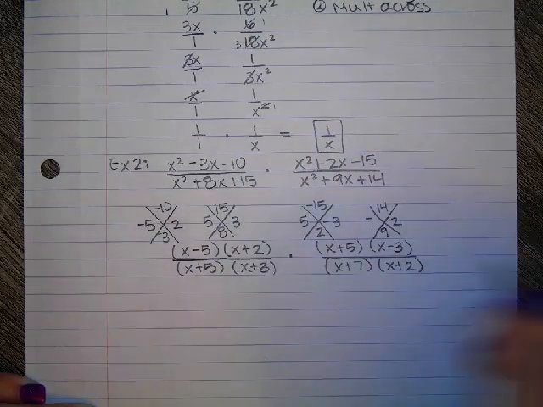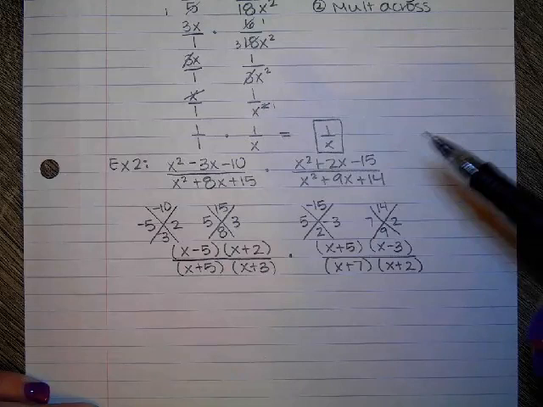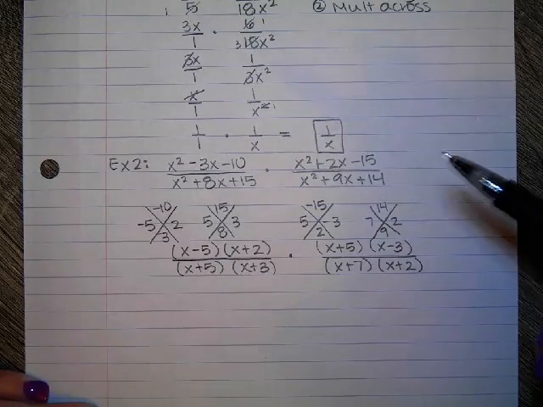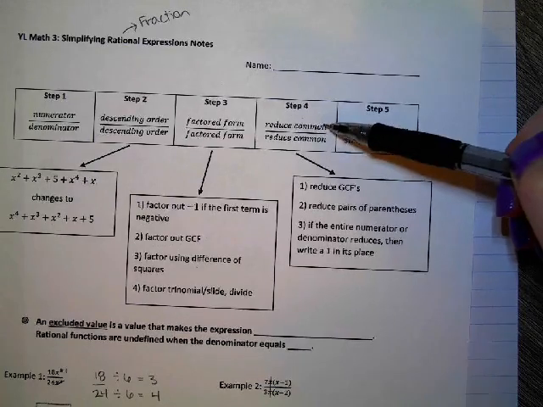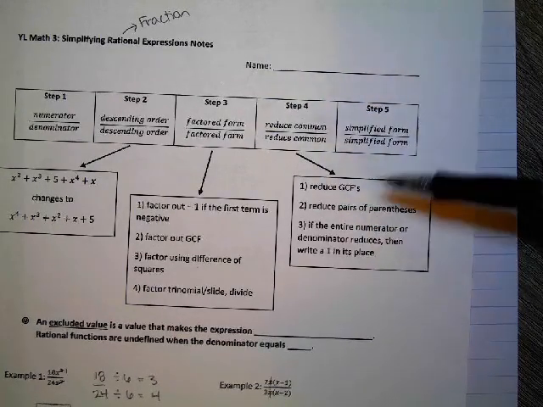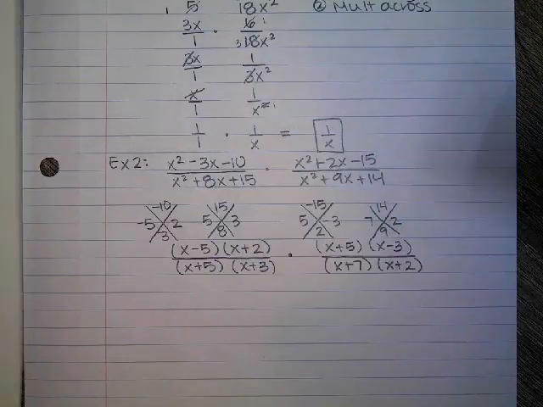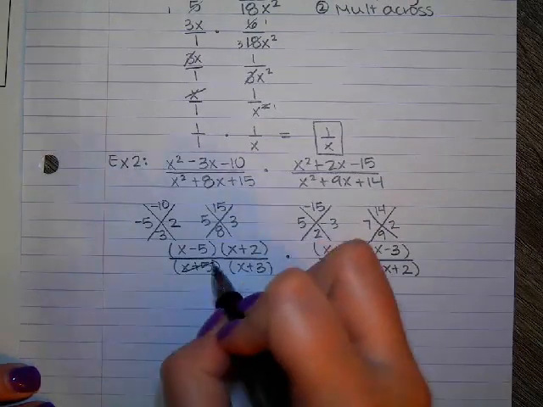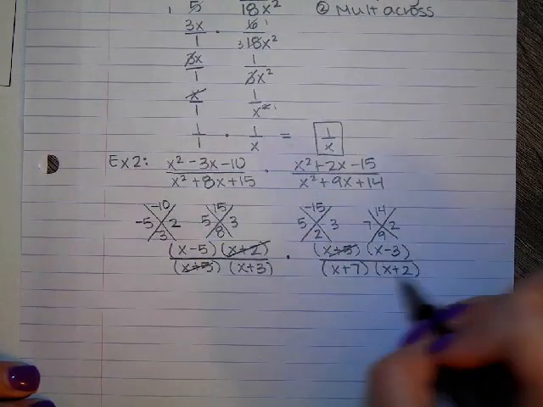Okay, so just like we did in the last problem, we want to cancel out parentheses that are identical, right? So we're going to reduce things that are in common on the top and the bottom. We're reducing pairs of parentheses on the top and the bottom, and they don't have to be directly on top and the bottom. They could be kind of diagonal. So here's a pair of parentheses that reduce. Here's a pair of parentheses that reduce.